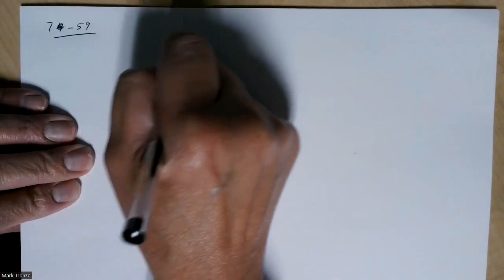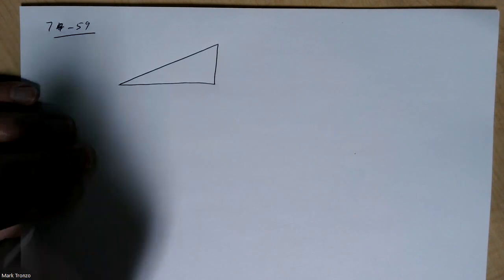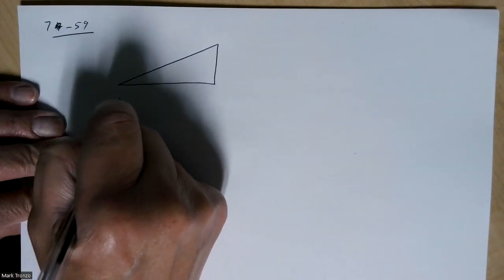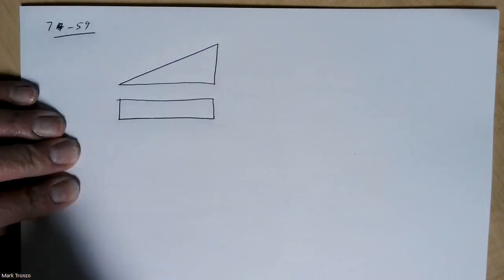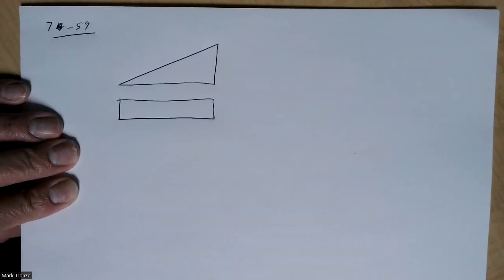Again, it's 759. We're looking at 759 now. Again, you want to look at the free body diagram. But remember, you have this uniform load, and the first thing you're going to need to do is find out what the load is. Since it has both a triangular piece and a rectangular piece, you're going to have to separate these.